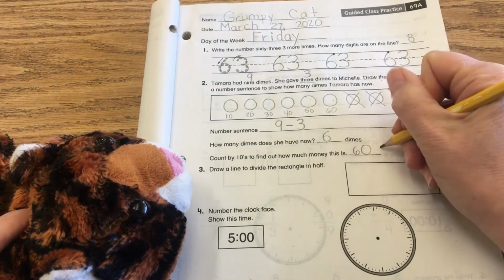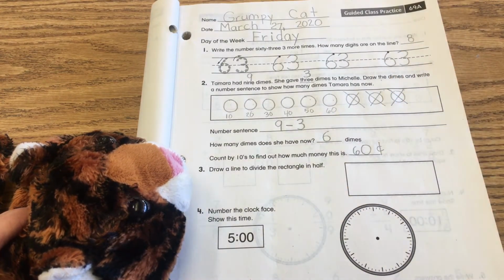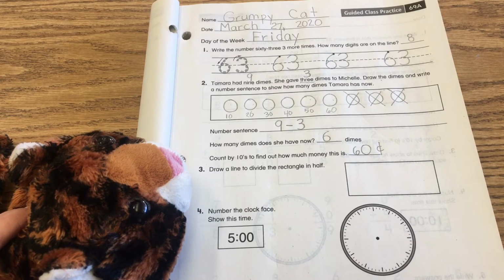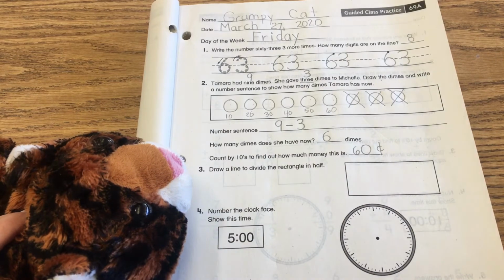And please remember to write the cent symbol because that means you're talking about money, not just 60 circles or 60 of anything. That cent means definitely you're talking about money.